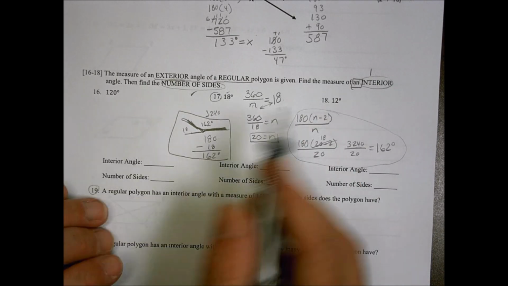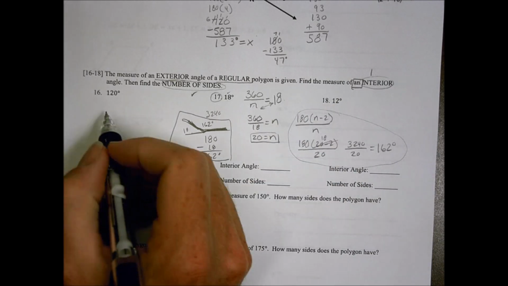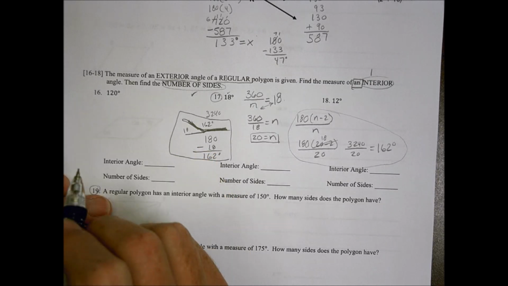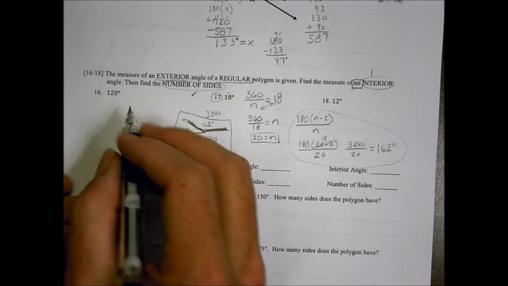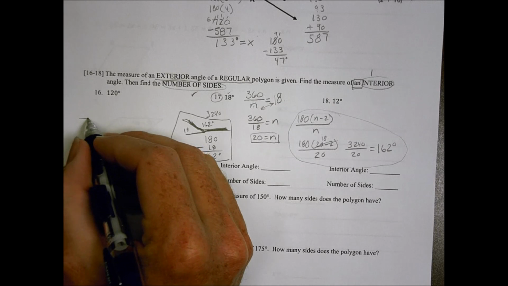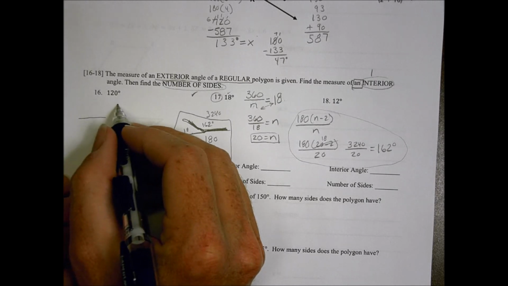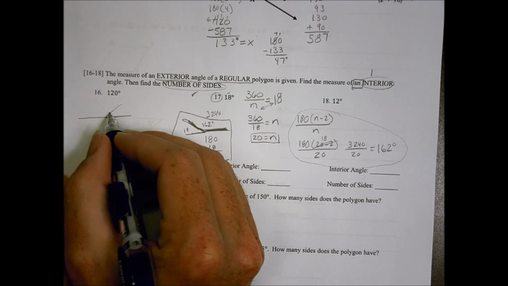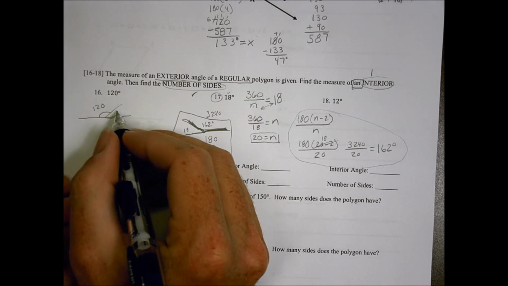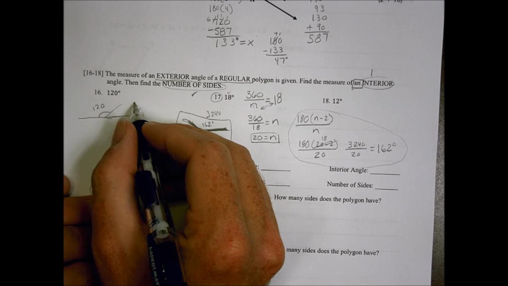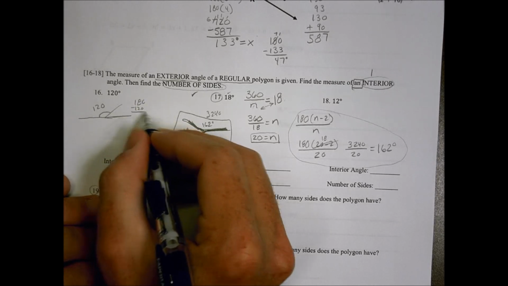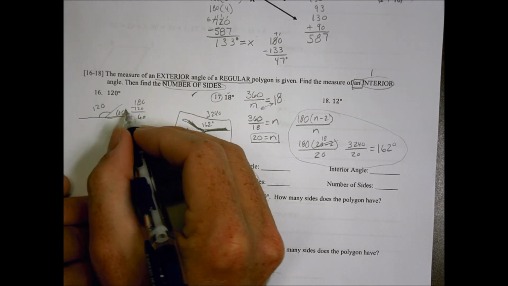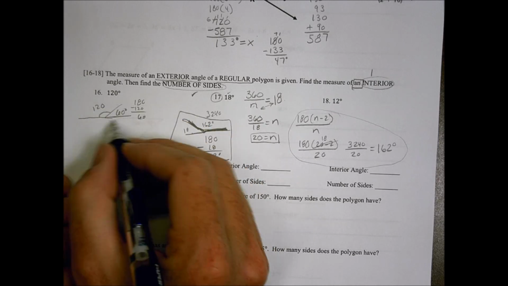So let me just do it real quick. Let's look at this one real quick. If I did this one in that same pattern for the interior measurement, if I had an exterior of 120, right, if I knew that was 120, what would the interior be? Interior would be 180 minus 120, which is 60. So my interior measurement is going to be 60 degrees.